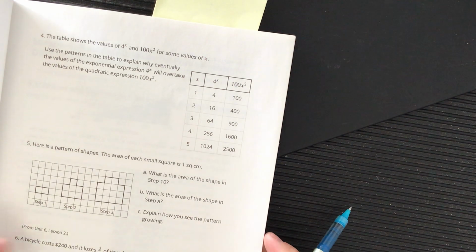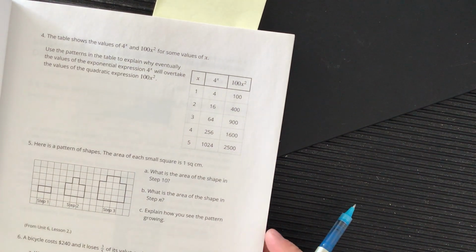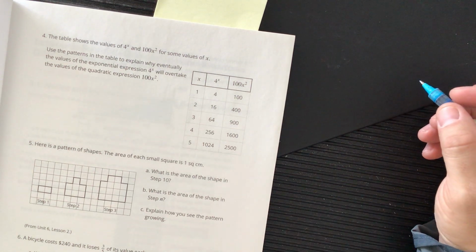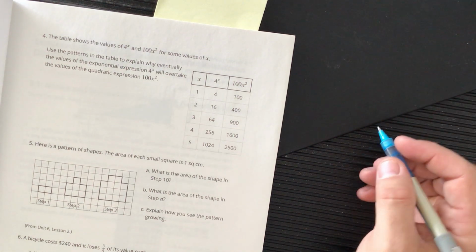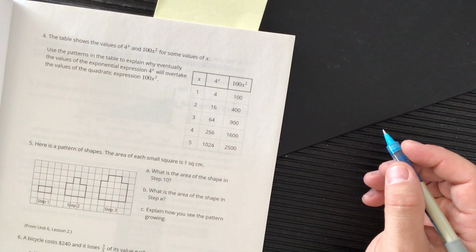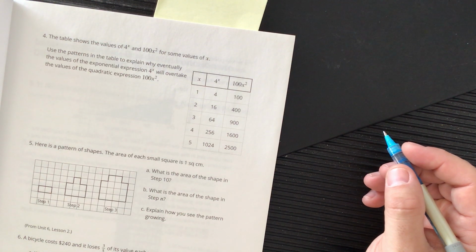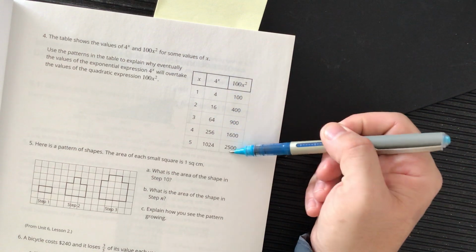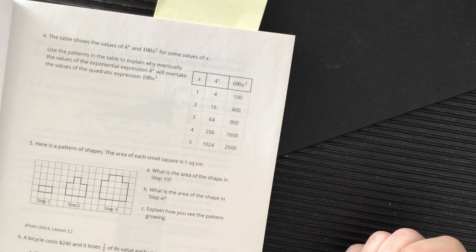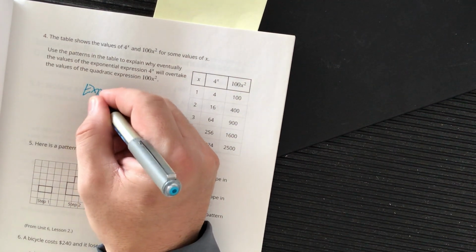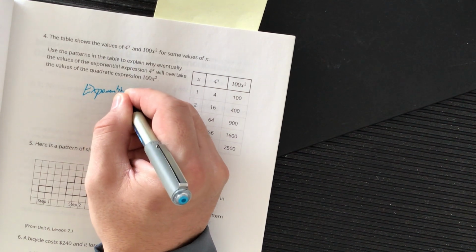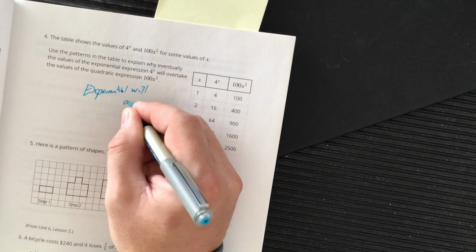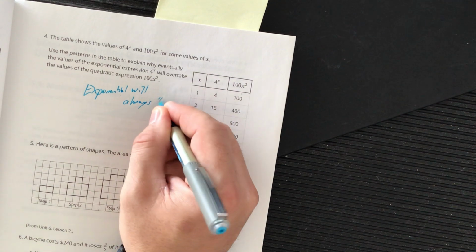Question number 4. Use the patterns in the table, explain why eventually the values of the exponential will overtake 10x squared. Well, we can see it does. Can we not? Nope, it doesn't yet. Well, the exponential will always catch up.